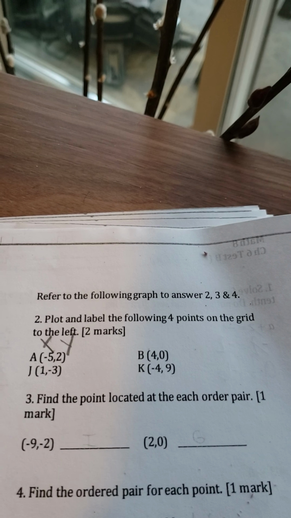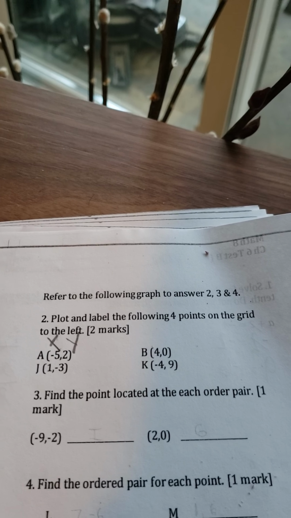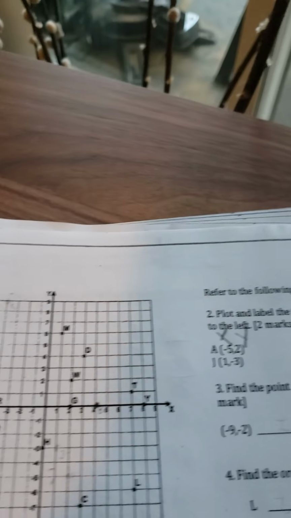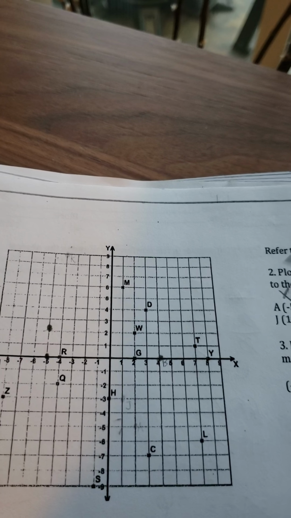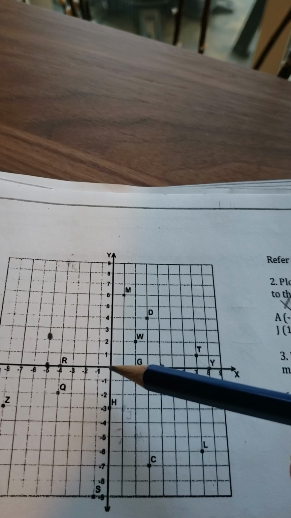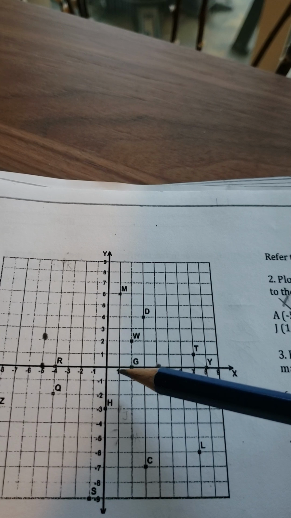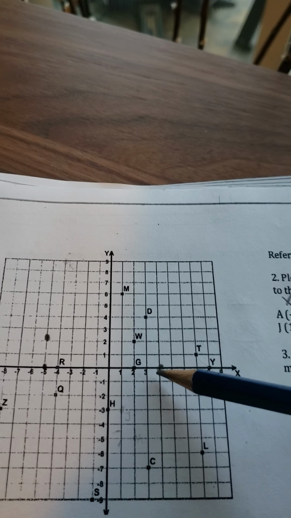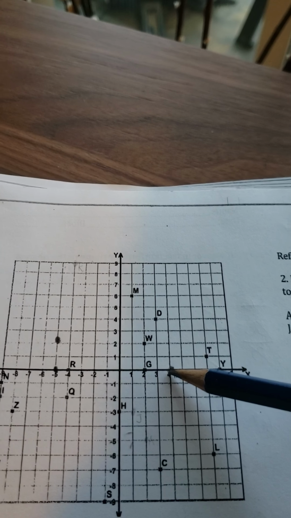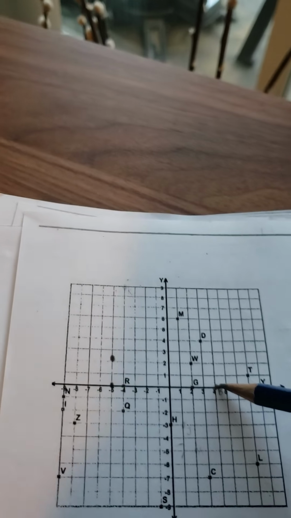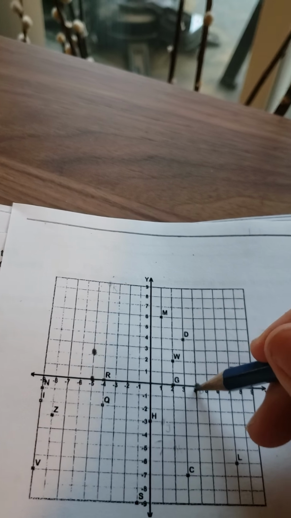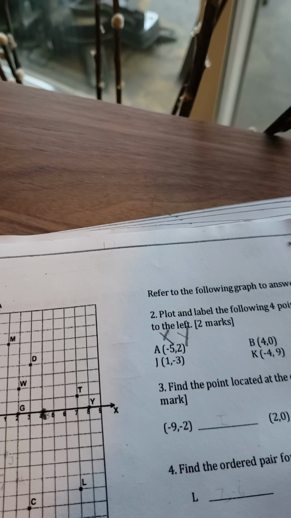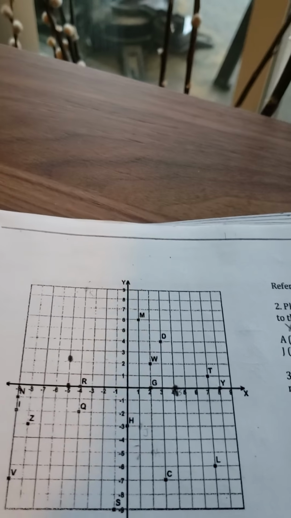Second question was B, so 4 and 0. So 4 along the x-axis and 0 on the y-axis. Let's go back to our grid. We're going to start here at 0, go along the x-axis to your positive because it's a +4. So go over to 4, and then I believe it's just 0. Because we're not going anywhere, we're just staying right there. So your next dot's going to be right there. And that's B.